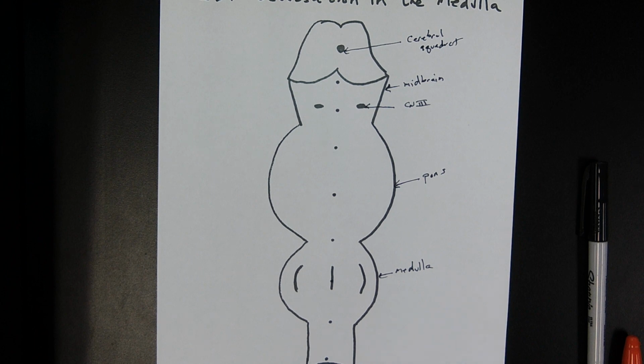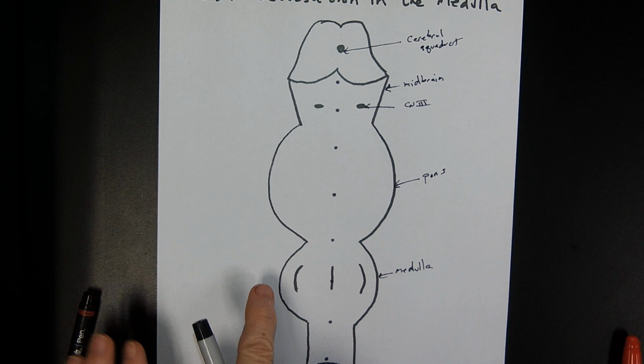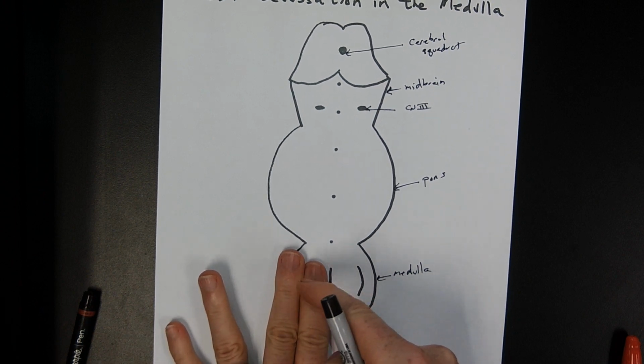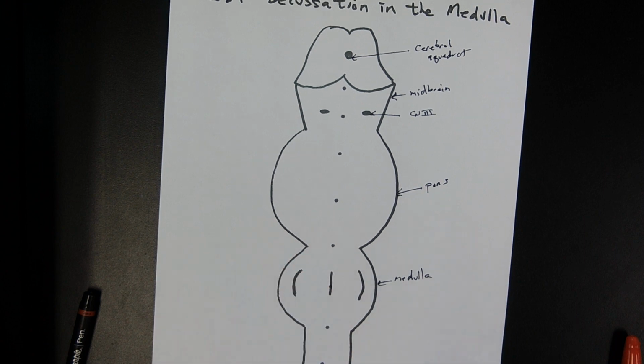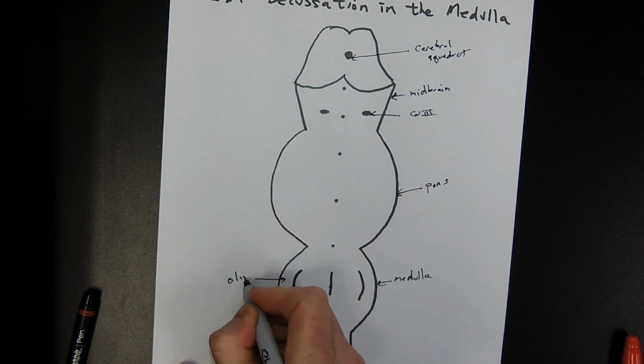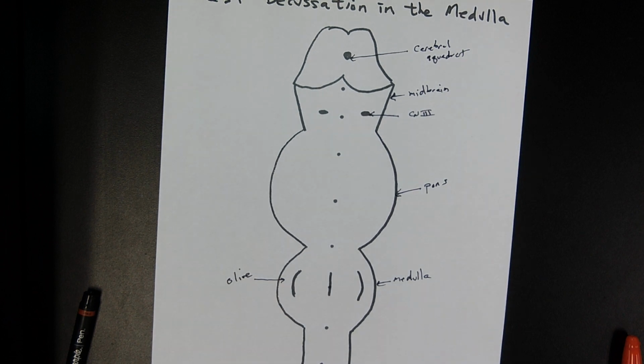Then I have two bumps: I have an outer bump and an inner bump. If these were two fingers, I have one bump and then an outer bump here. The outer bump is known as the olive. That's your olive.